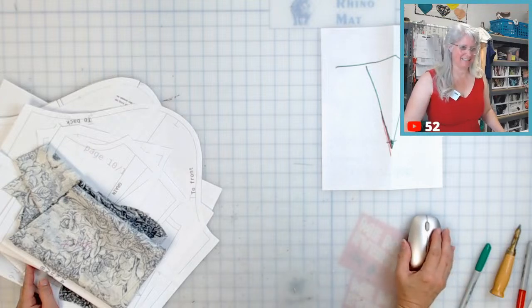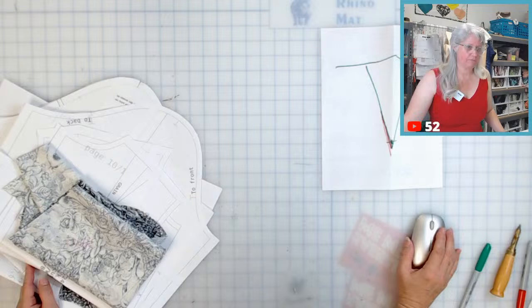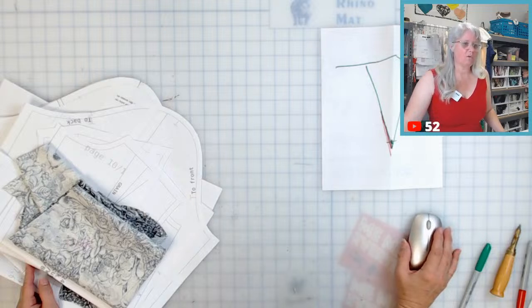Are you, Nancy? Yeah. You have a similar tool to use with some freestanding lace machine embroidered. It's the punch. Oh, interesting.